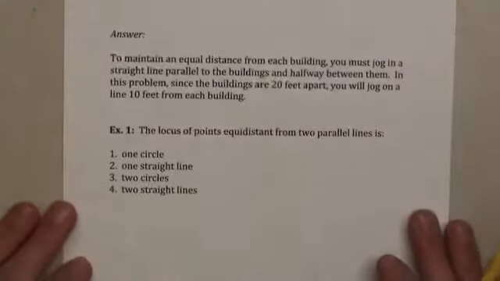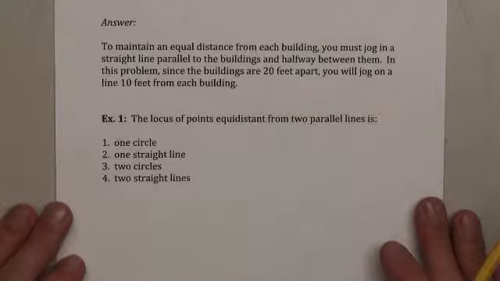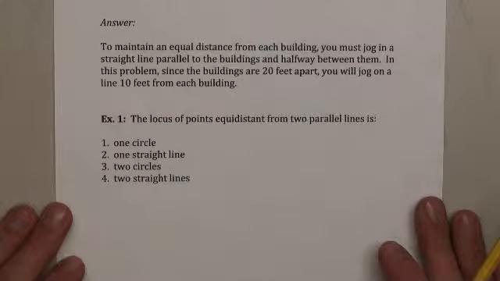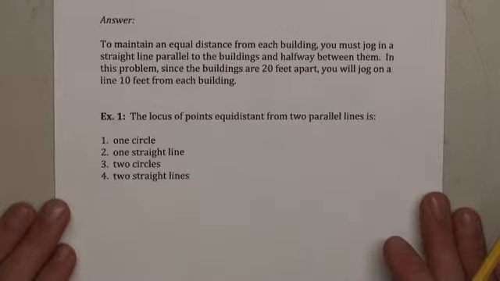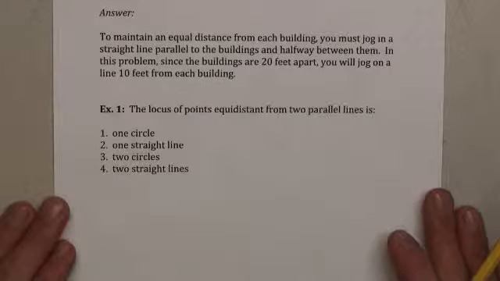Turn this over. Write down the answer. To maintain an equal distance from each building, you must jog in a straight line parallel to the buildings and halfway between them. In this problem, since the buildings are 20 feet apart, you will jog on a line 10 feet from each building. Alright, so that is a very nice description of what's going on in that problem.